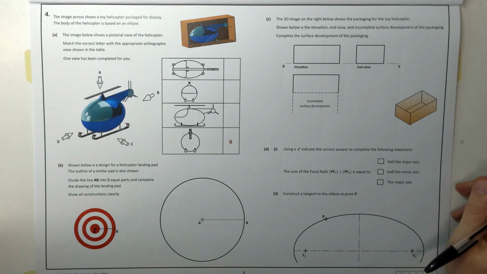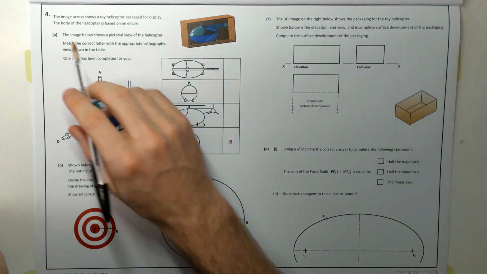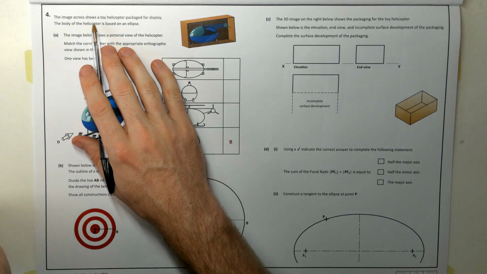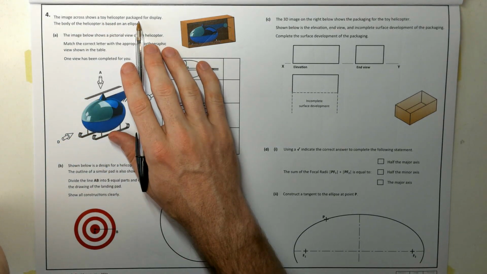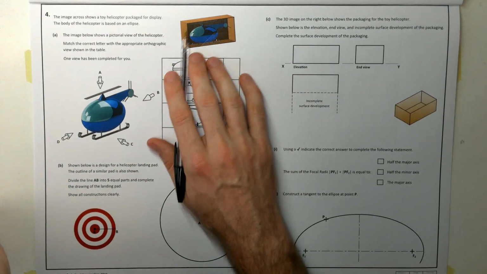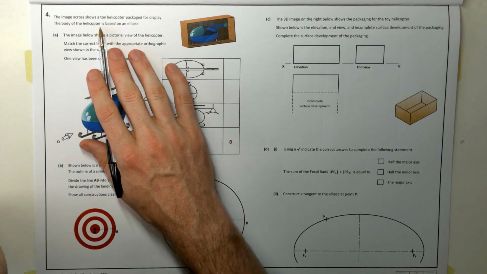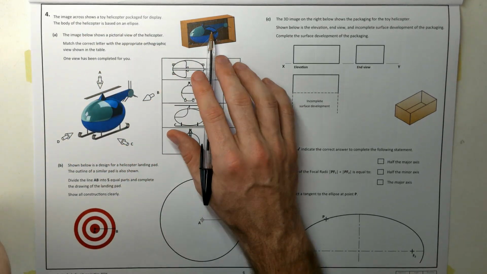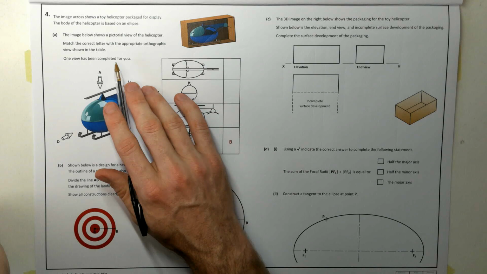Welcome back to 2024 question 4. So the image across shows a toy helicopter packaged for display. The body of the helicopter is based on an ellipse. Okay, so we've got an elliptical helicopter body.